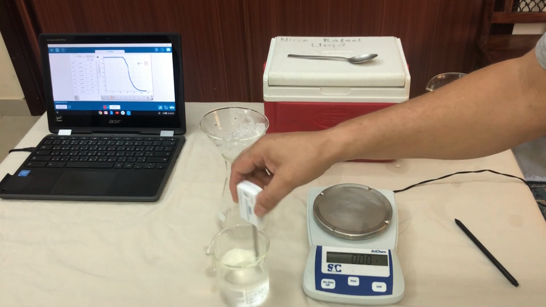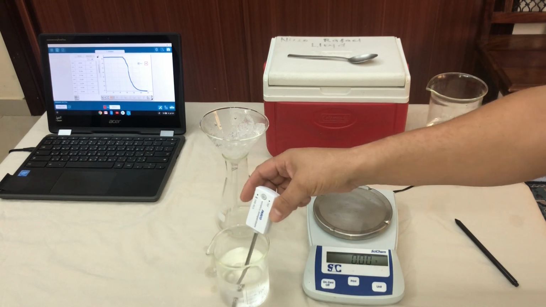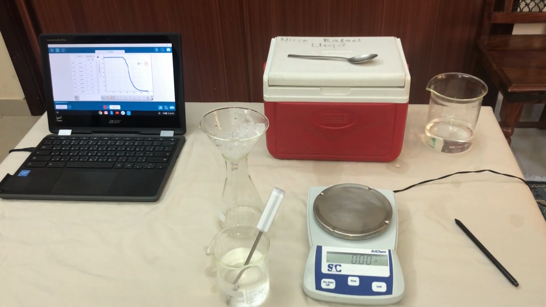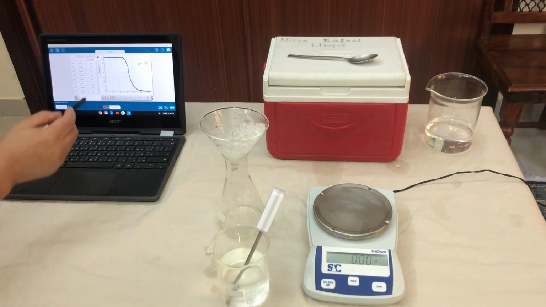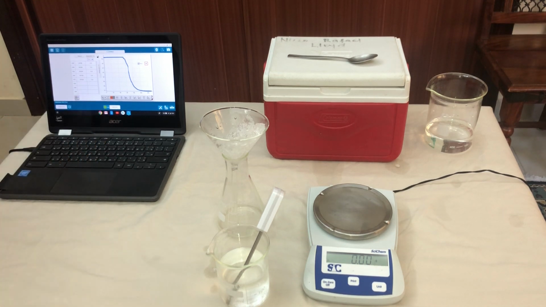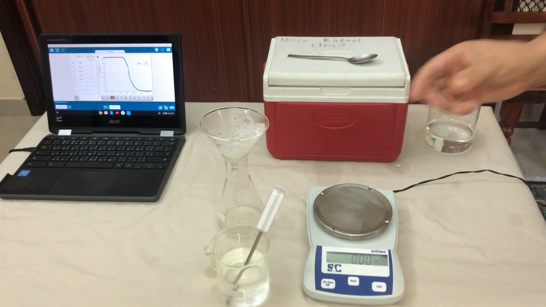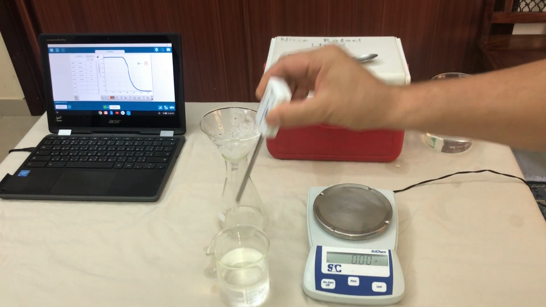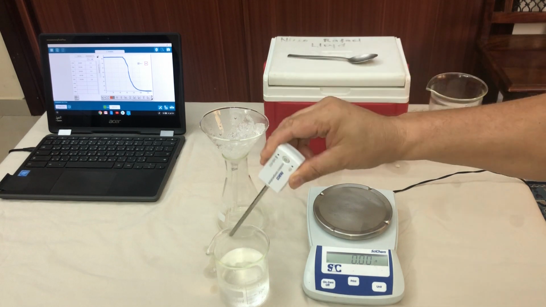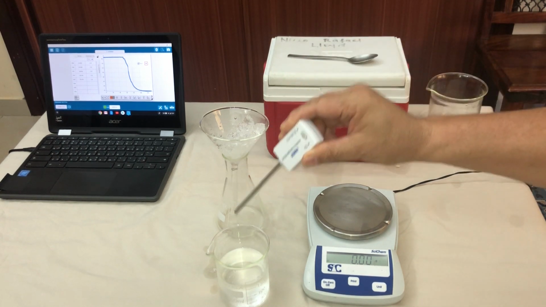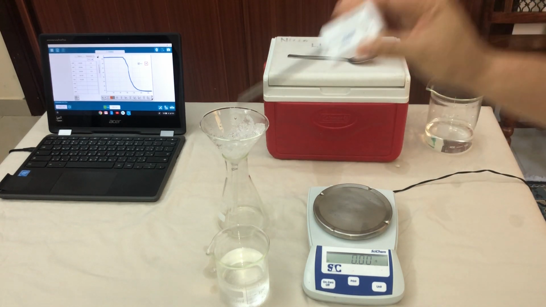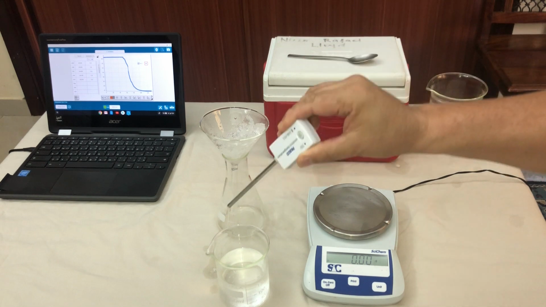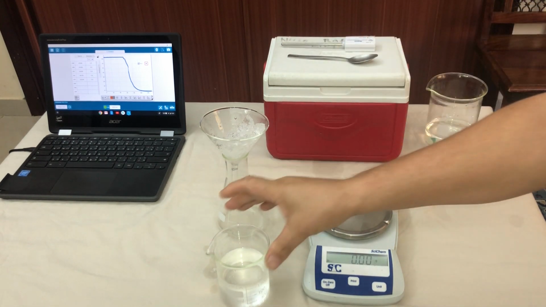Looks pretty good. Right, so if I stop that recording and make sure all the water is off the temperature sensor, then we can have our final mass reading.